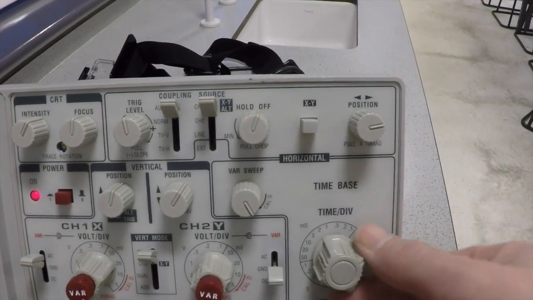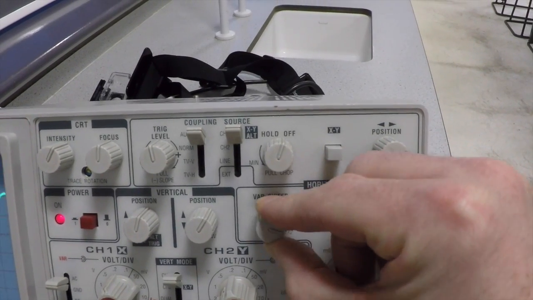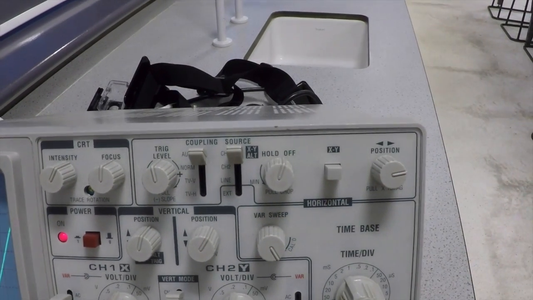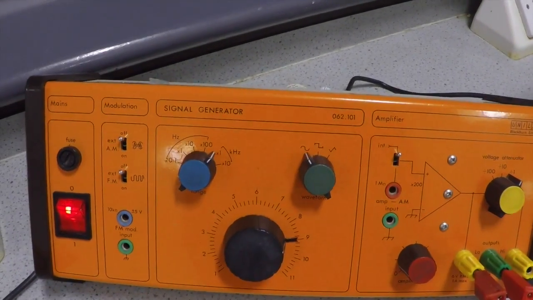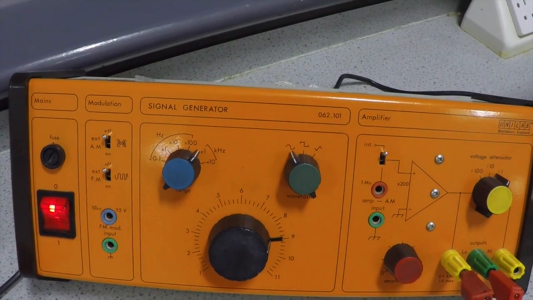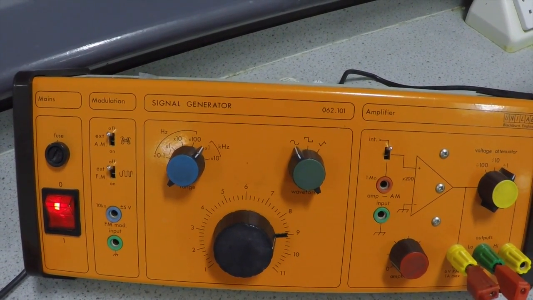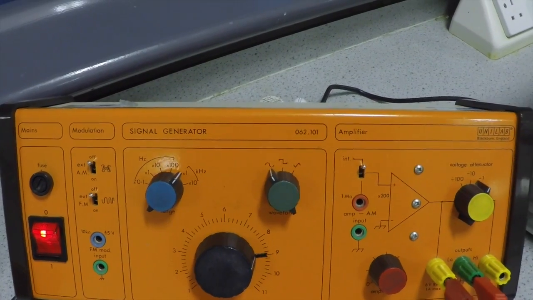And we change the time base, making sure that this is also all the way round, otherwise you'll get the measurement incorrect. Work out the measurement and compare it to 9 kilohertz, which is what the signal generator says it's producing. I hope this video is useful.